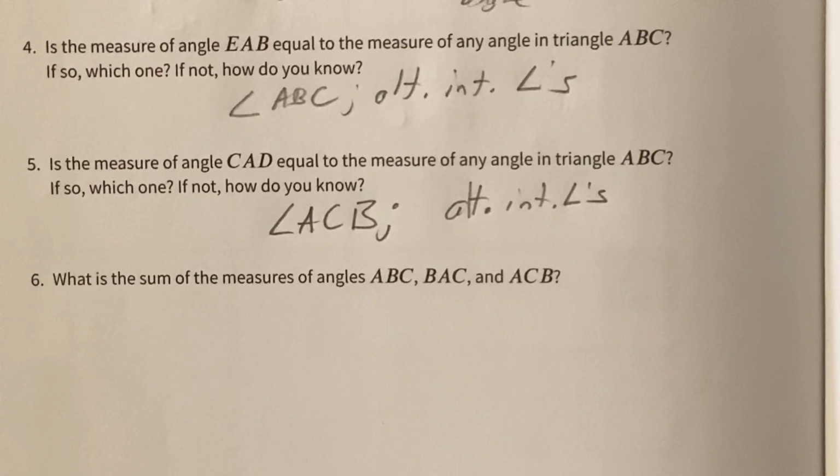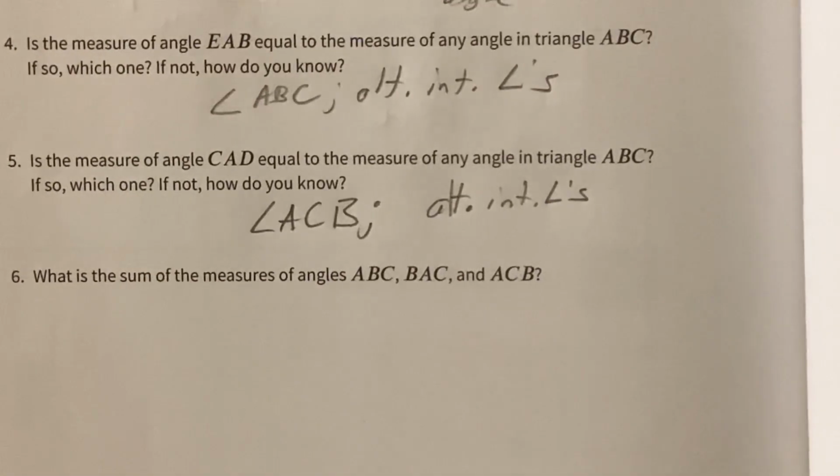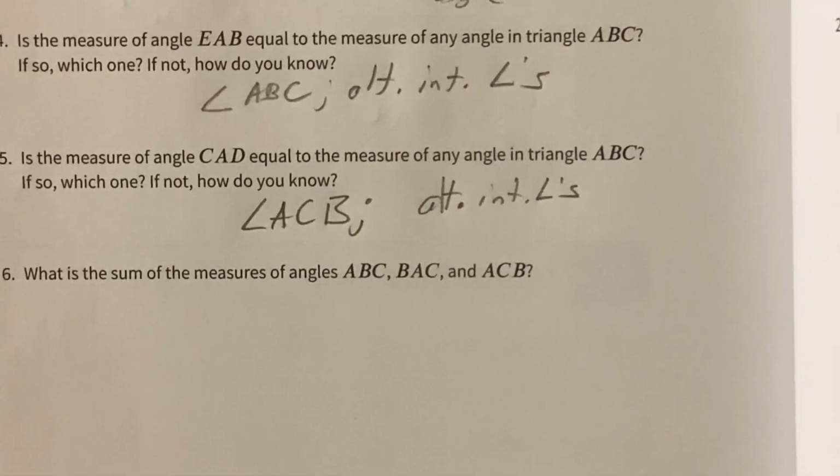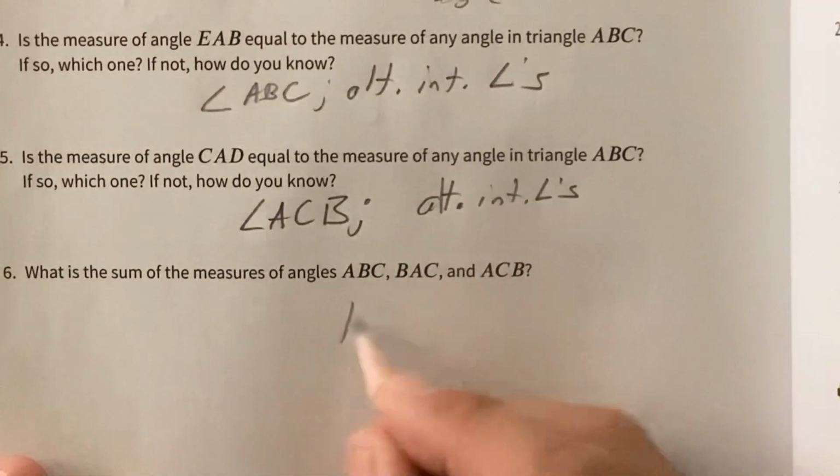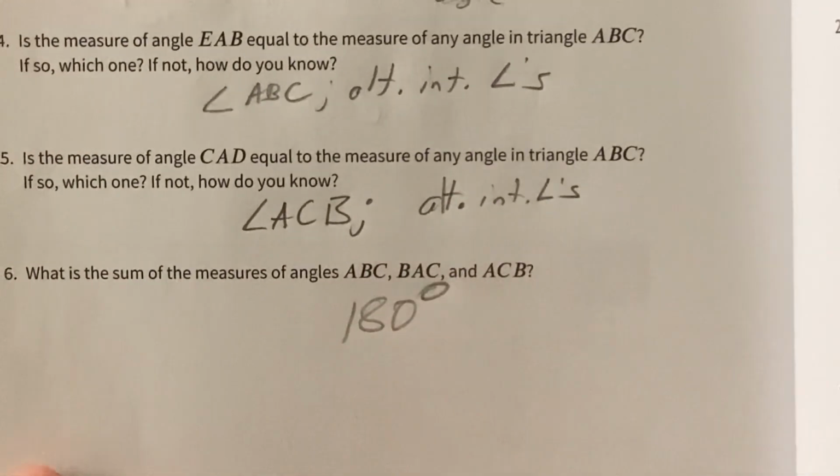So ABC, BAC, and ACB, that's all the angles inside of that original triangle, will all add up to what? Othniel? All angles inside of that triangle add up to 180 degrees.